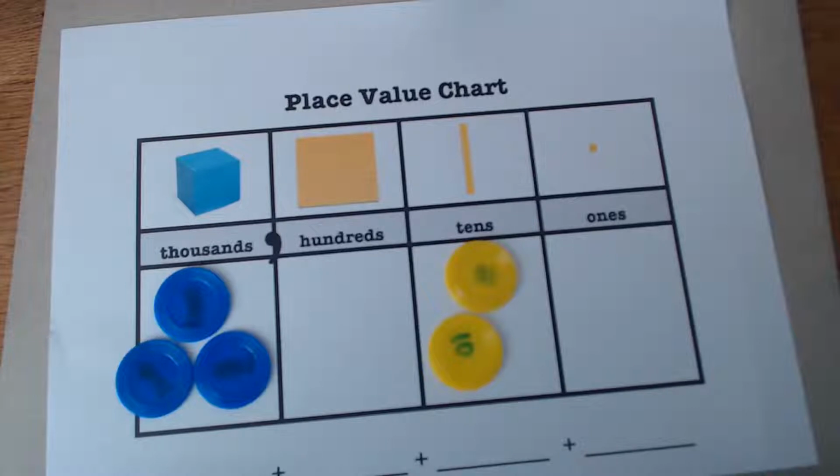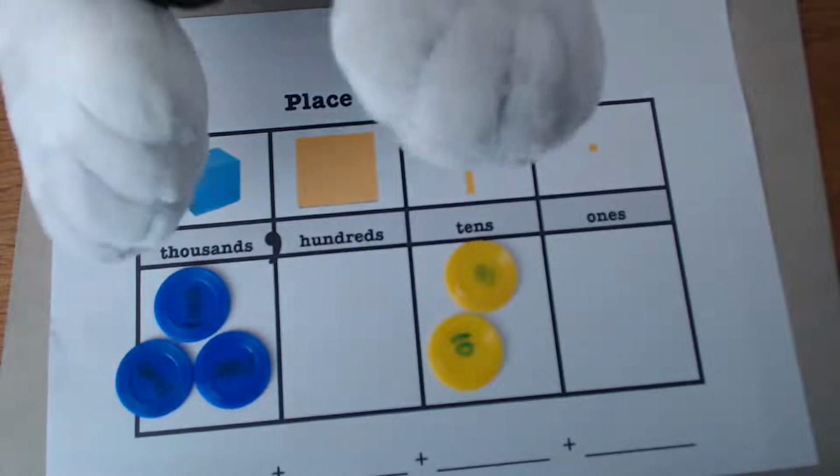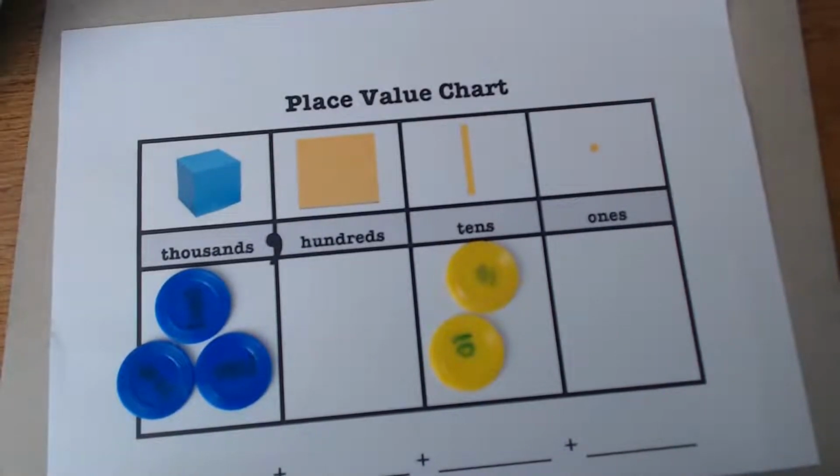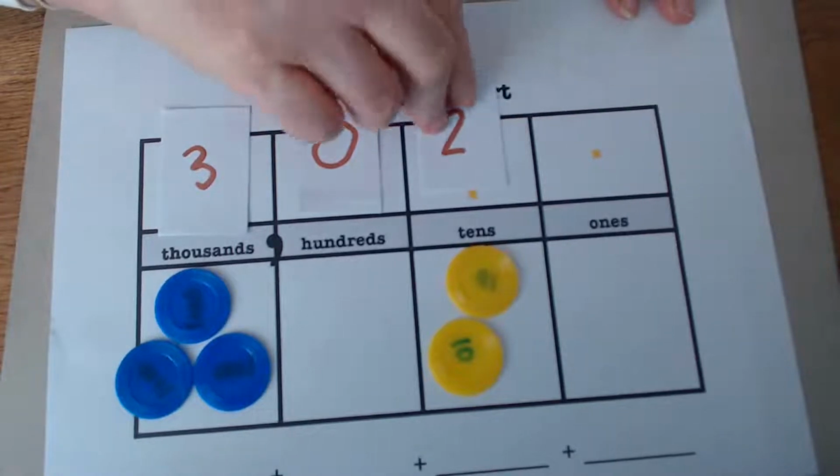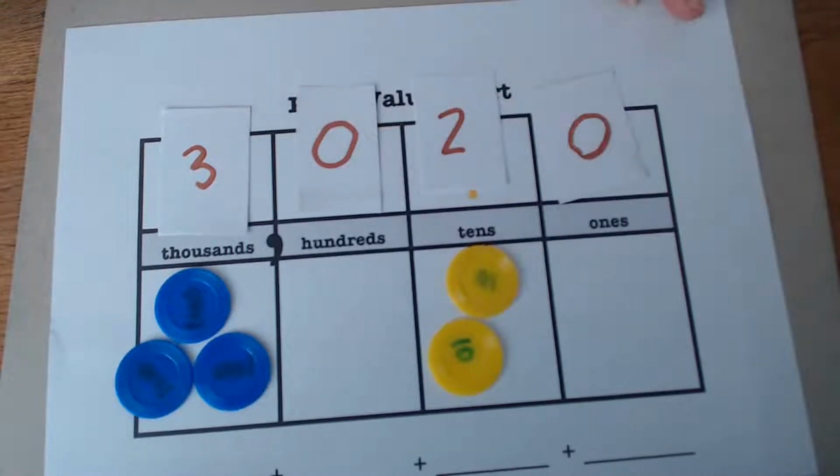Okay, remember those placeholders. Oh, well done. Brilliant. Excellent. Yay! Rex is going to give you a cheer. Brilliant. Okay, let's have a little look then. So we have got 3000. We have no hundreds. We have 2 10s. And we have no ones. 3020.